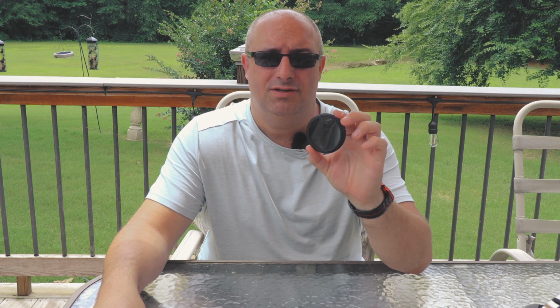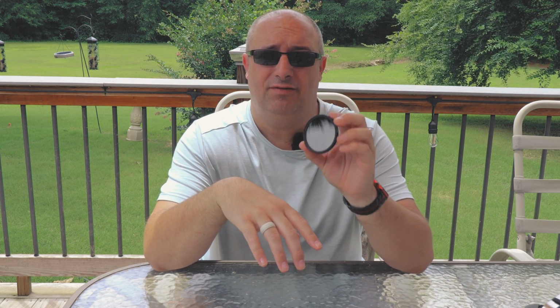Now you can get ND filters in all sizes and levels of darkness. Now the ND filter that I use is called a variable ND filter. And that means I can change the level of darkness just by turning the filter. Now this filter that I have has 8 stops of darkness. So depending on how sunny it is, you can modify and change just how dark that filter is.